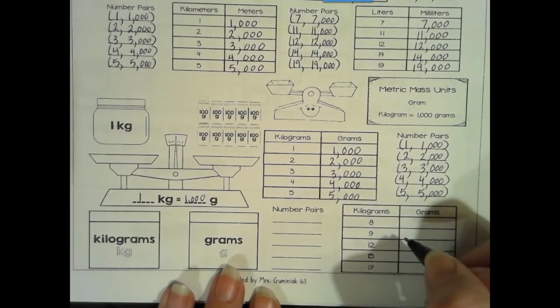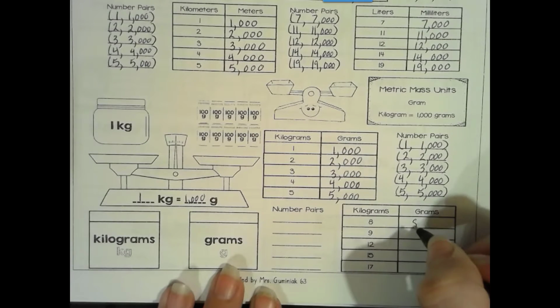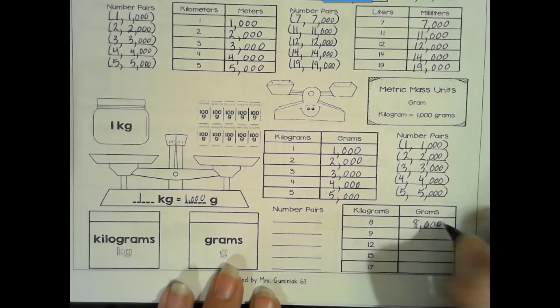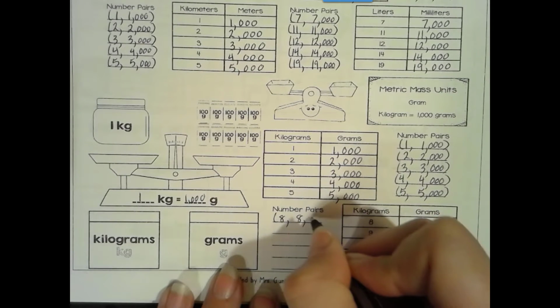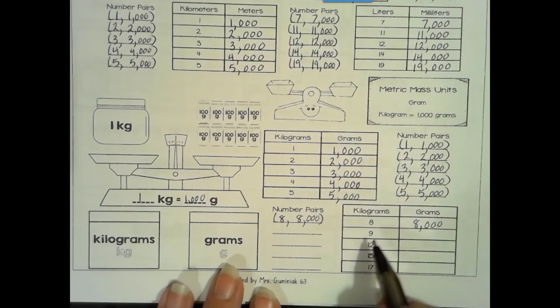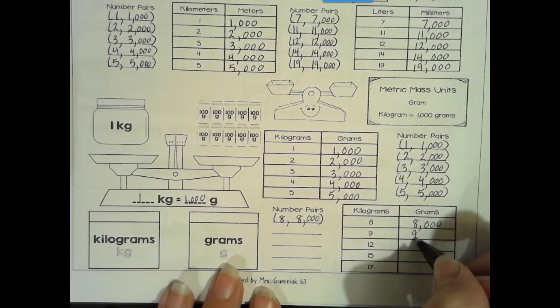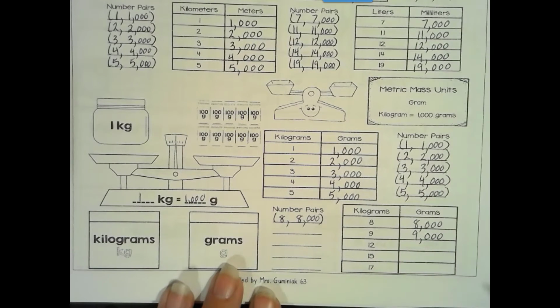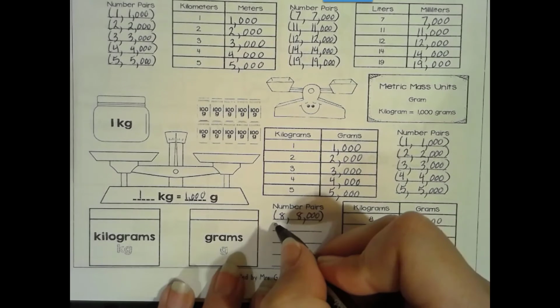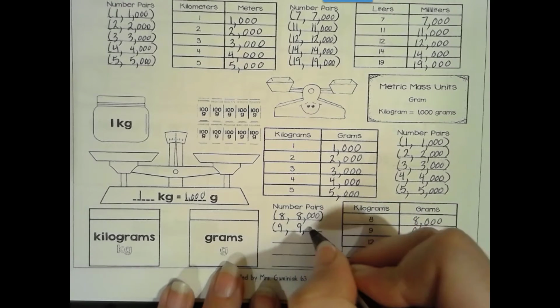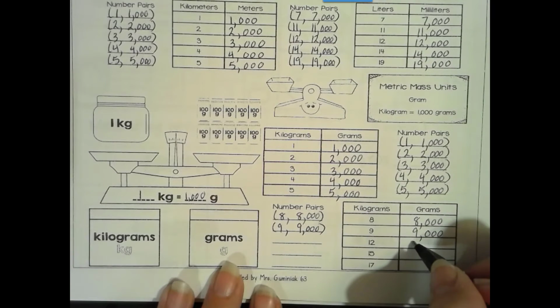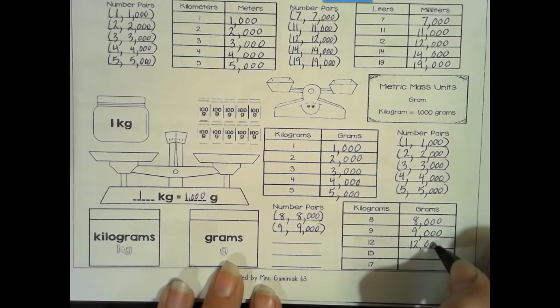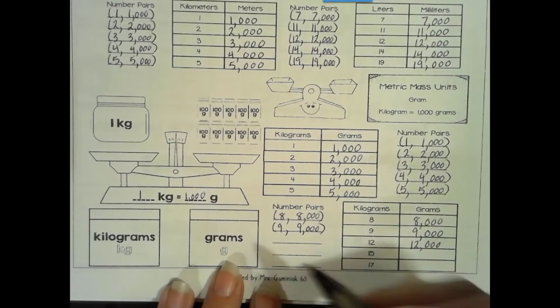Next, 8. For every 8 kilograms, there's 8 sets of 1,000, so that would be 8,000 grams. So for every 8, there's 8,000. 9 kilograms would be 9 sets of 1,000, so that would be 9,000 grams. 12. For every 12, there would be 12 sets of 1,000, or 12,000 grams.